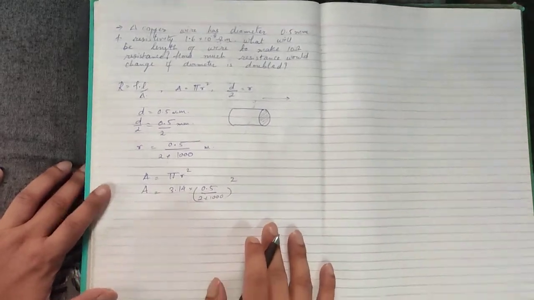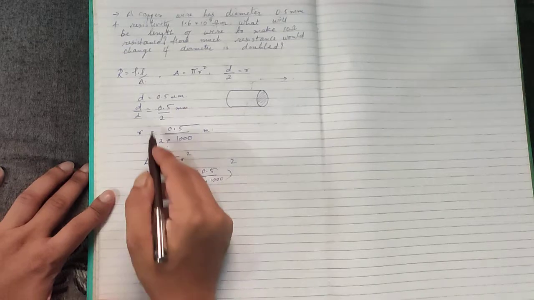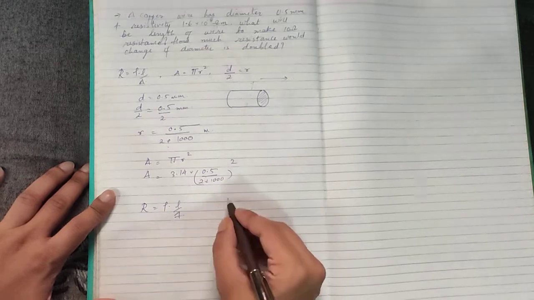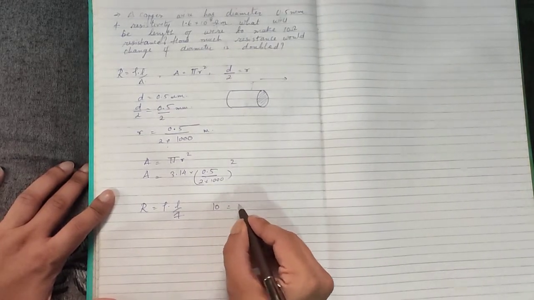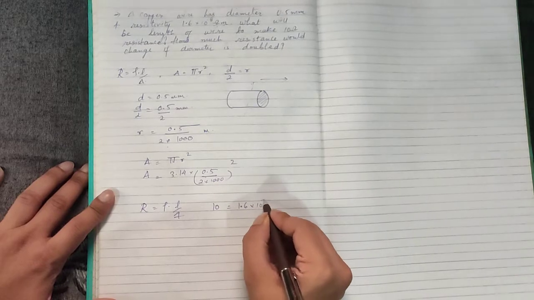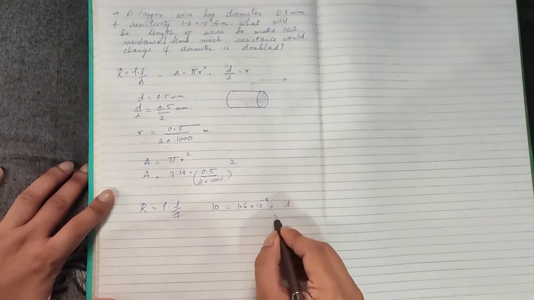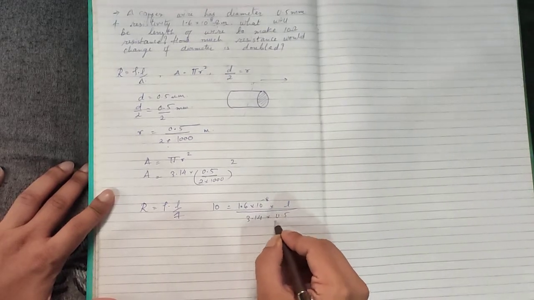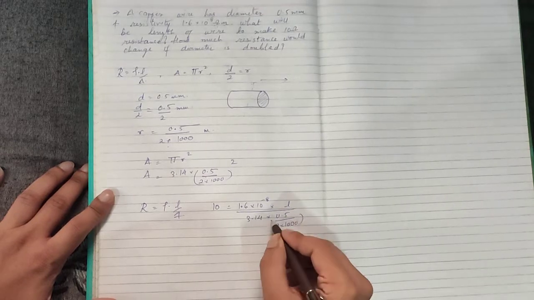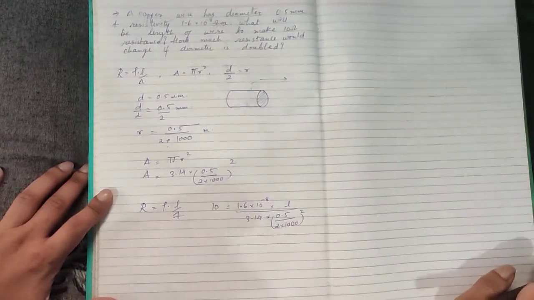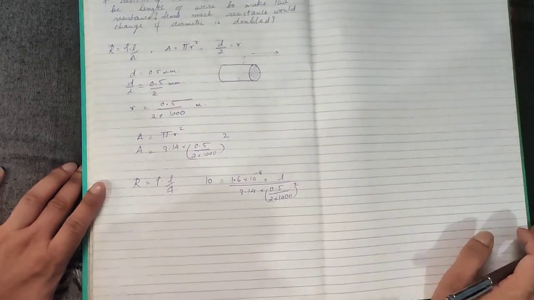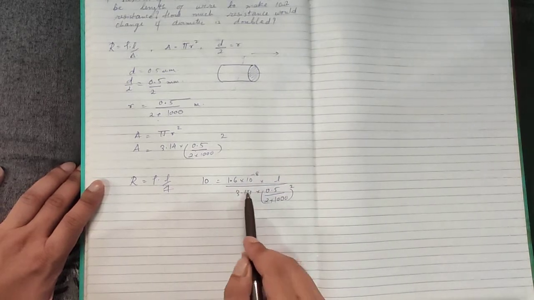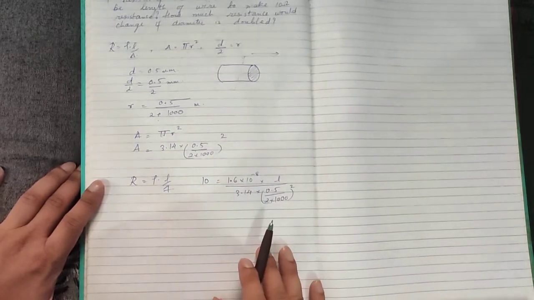Okay, so now we move on to the next part, that is finding the length. We have been given resistance R is equal to rho into L upon A, where resistance is 10, is equal to rho, that is 1.6 into 10 raised to minus 8, into length that you need to find, upon area, that is 3.14 into 0.5 upon 2 into 1000 whole square. Getting all the students? You can pause the video and see that is R is equal to rho into L upon A. This is the whole area that we just found out over here.